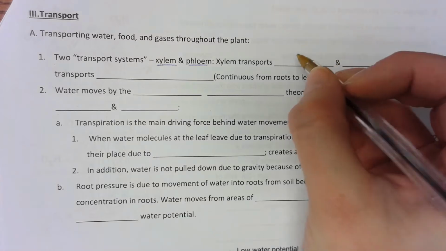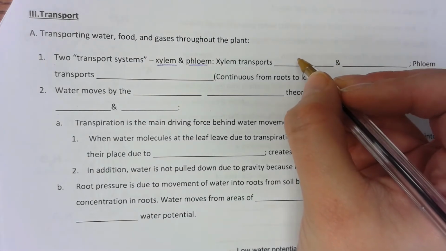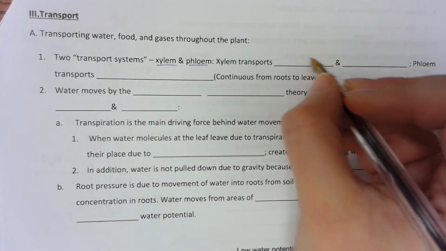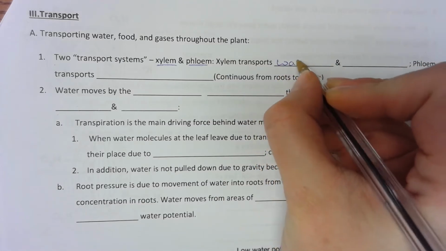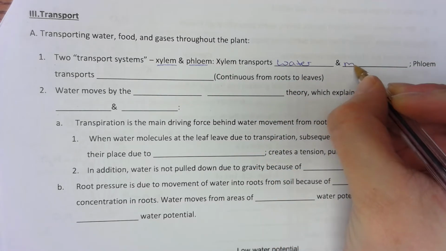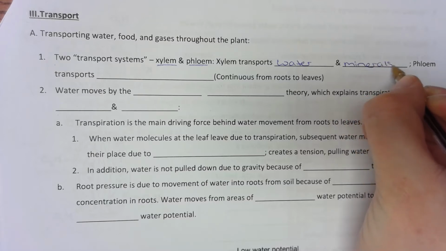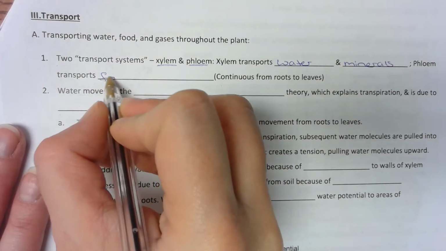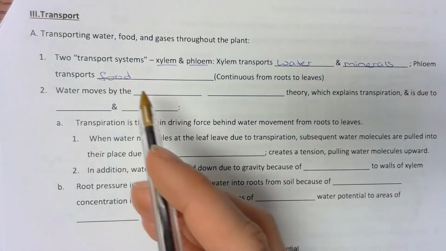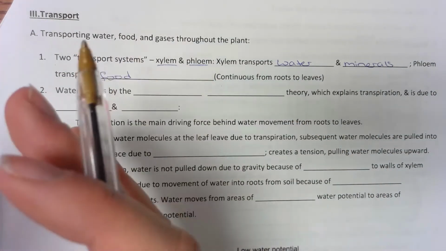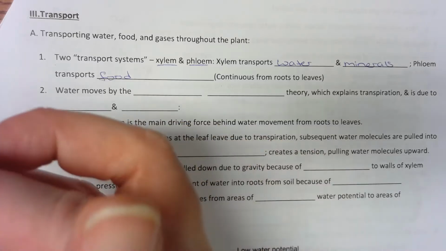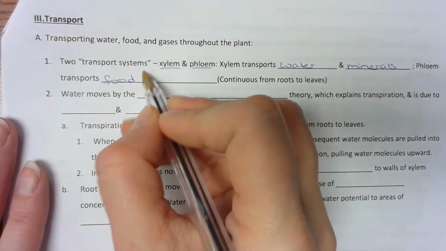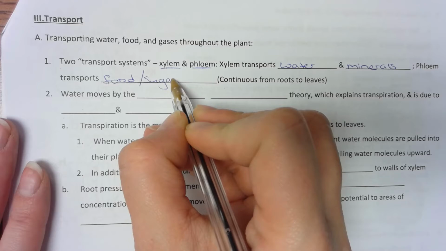And the xylem transports water and minerals. Phloem is going to transport the food. And so they always use these terms interchangeably, like the glucose, it's the food. It's the sugars, because it's not always glucose.